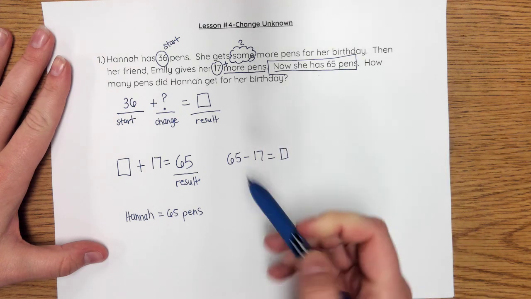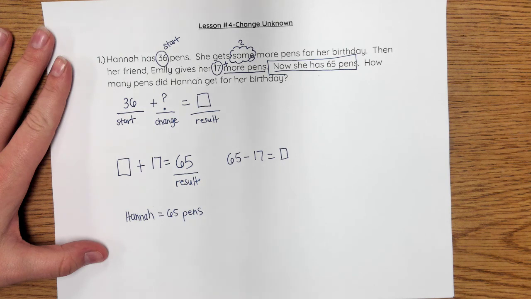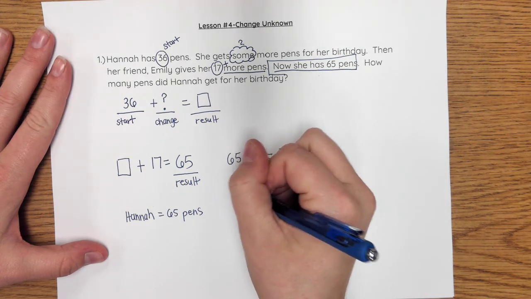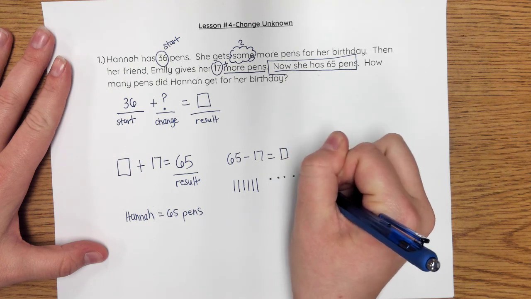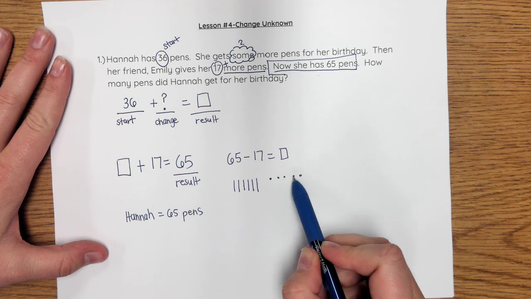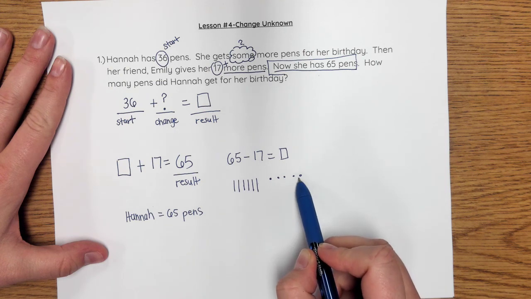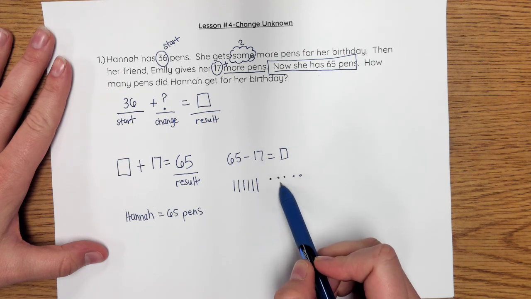And now I can solve this and figure out what this box is. So if I have 65, so I have 10, 20, 30, 40, 50, 60, 1, 2, 3, 4, 65. Always double check and be precise. Now I know I got to take 17 away. When I look at my ones, I have 5 ones.